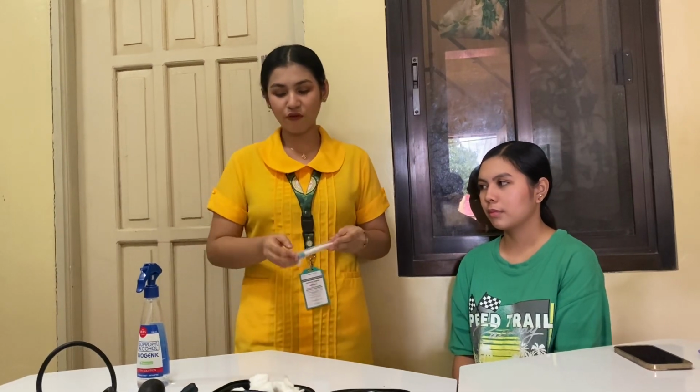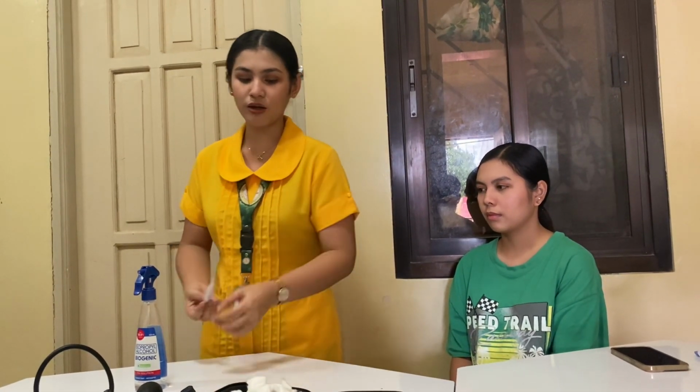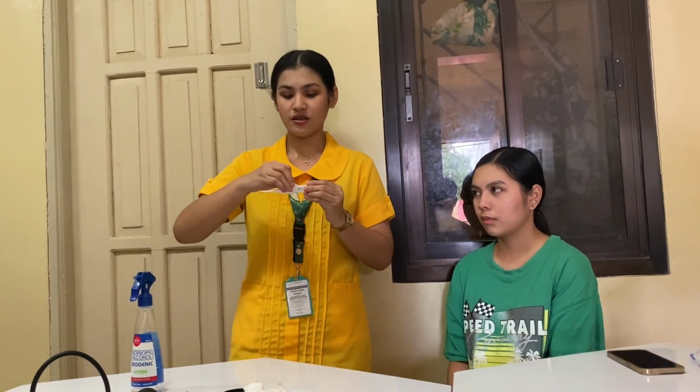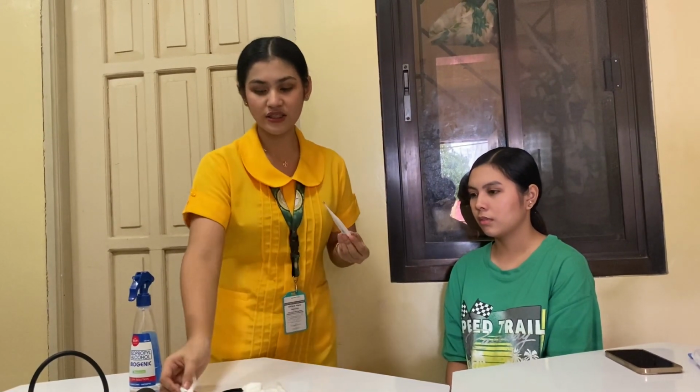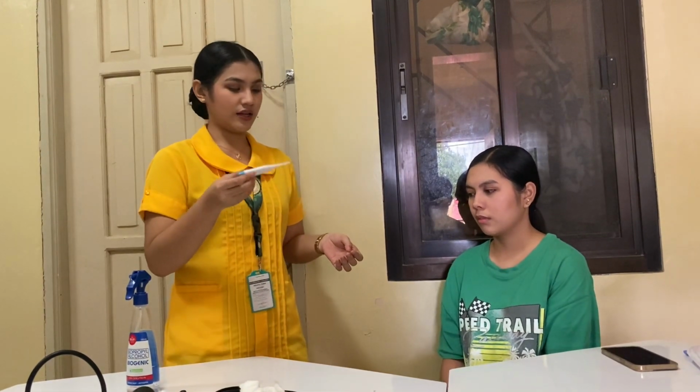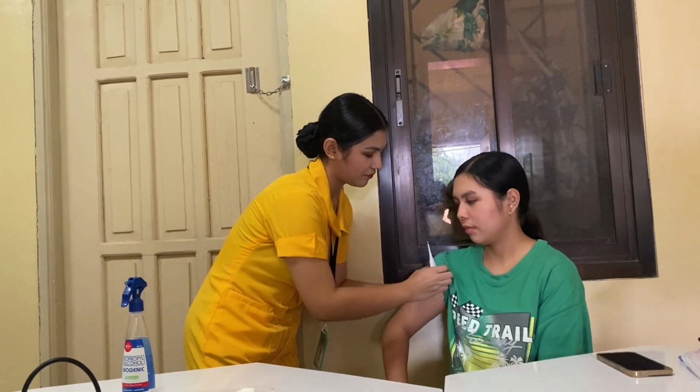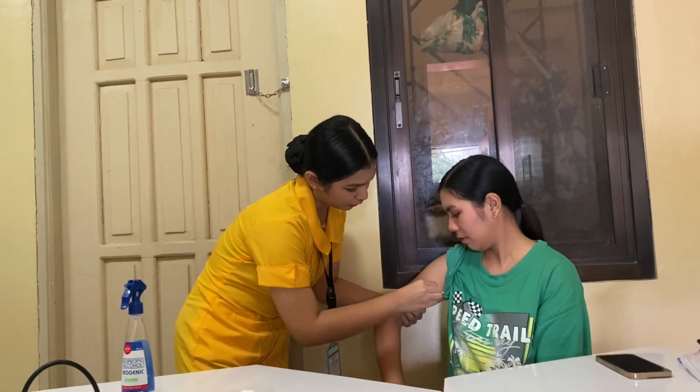So now we're going to clean the thermometer. Before use, we have to clean it from bulb to stem, from cleanest to dirtiest. And then dispose of this. And then we're going to turn it on and put it on the client's armpit and wait for the thermometer to beep.